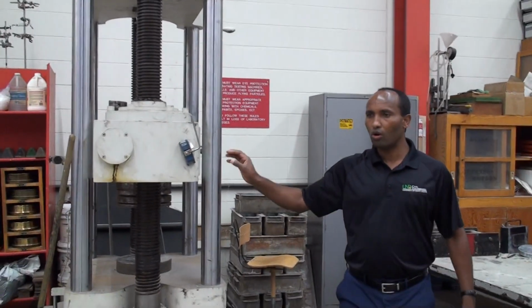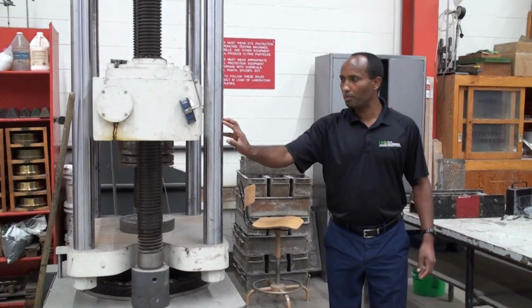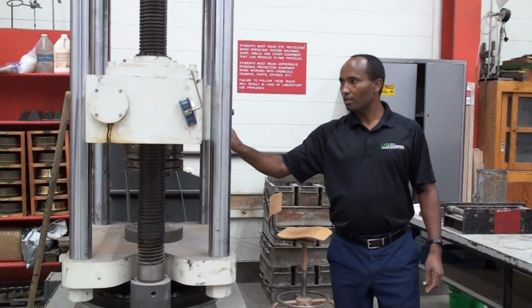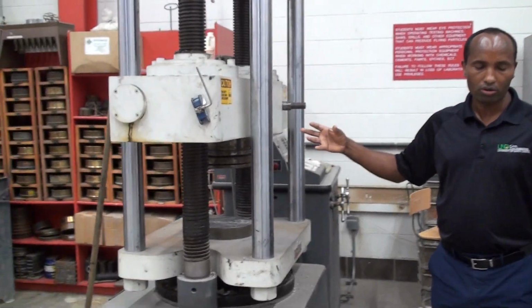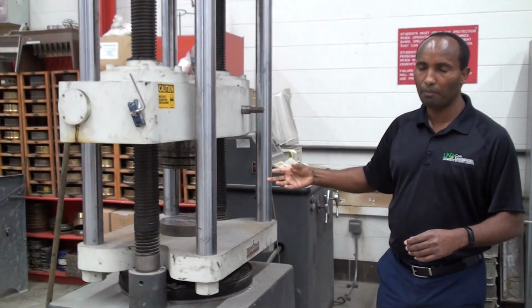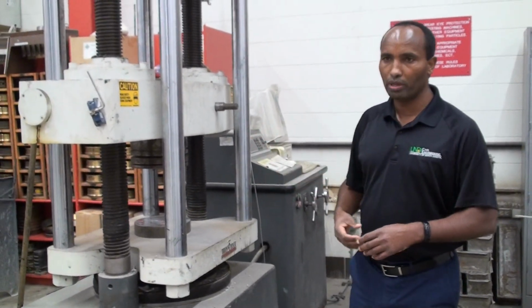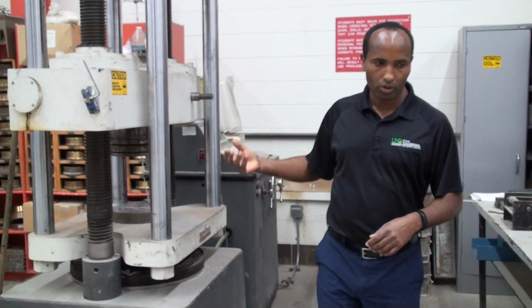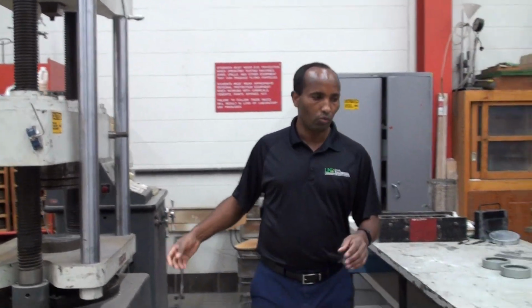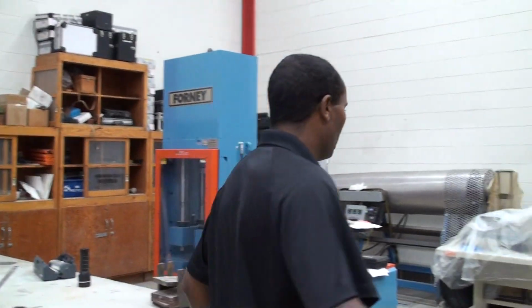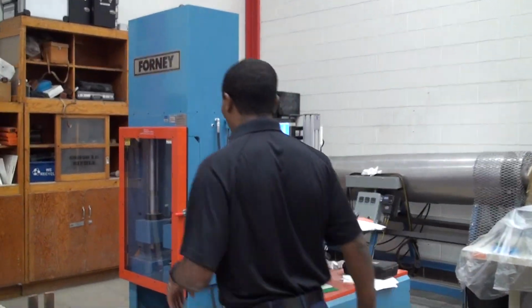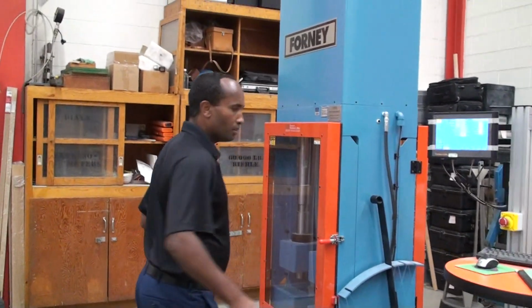It can go up to 300,000 pounds. When you have 4 or 5 groups in the lab, the waiting time could be too much. So to reduce waiting time, we purchased the new universal testing machine for again about 142,000.